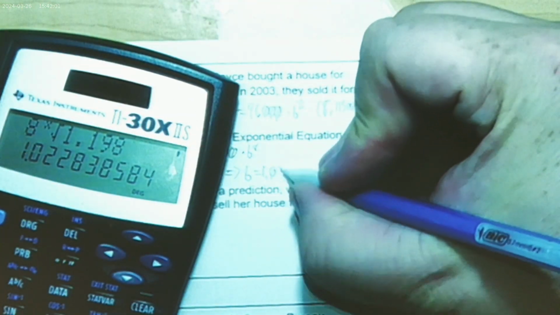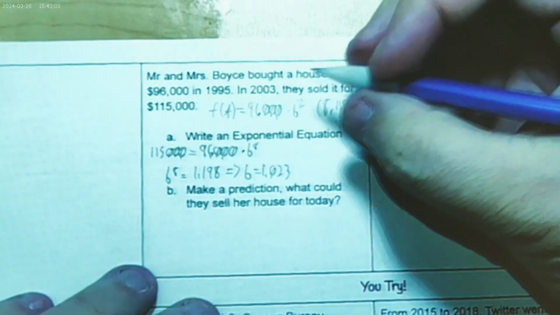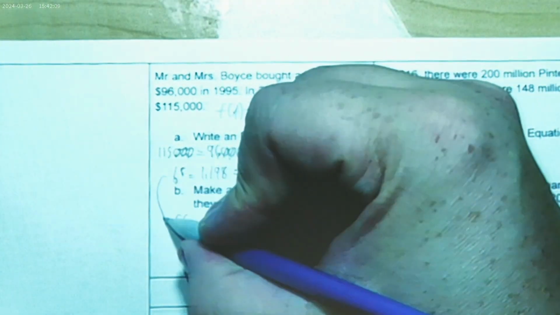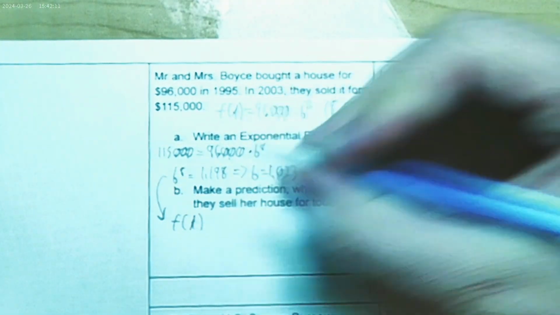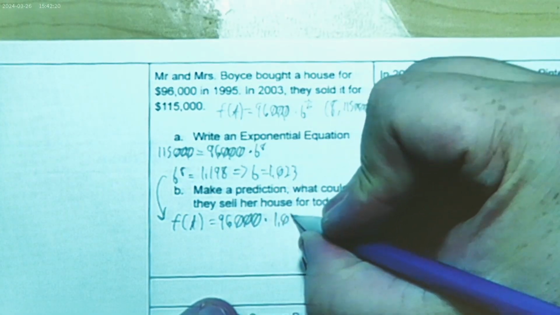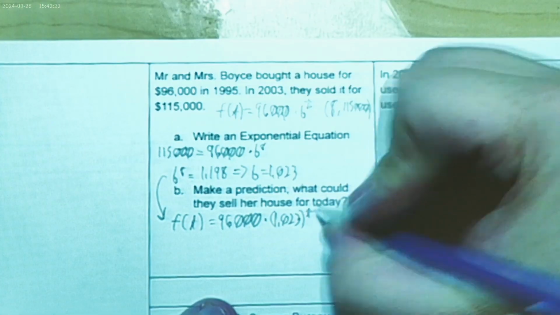Because they didn't give me a lot of space, I'm just going to maximize the use that I have. It means f of t is going to be 96,000 times 1.023 to the t power.